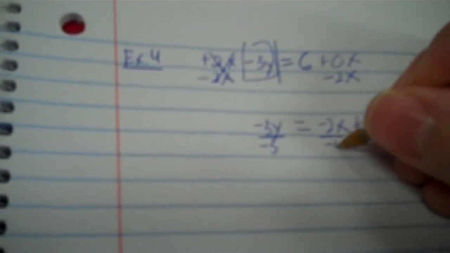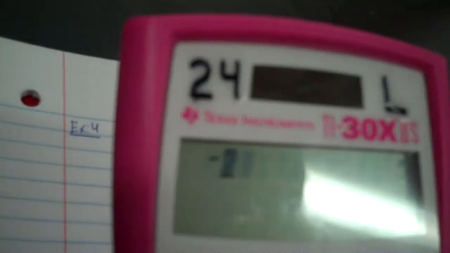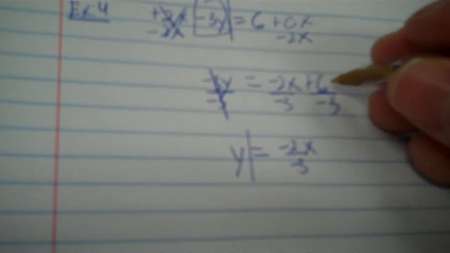Now we divide everything by the negative 3. Now the y is by itself. Negative 2 divided by negative 3 is a decimal, so you keep it negative 2 over negative 3 and then put x. And then 6 divided by negative 3 is negative 2.